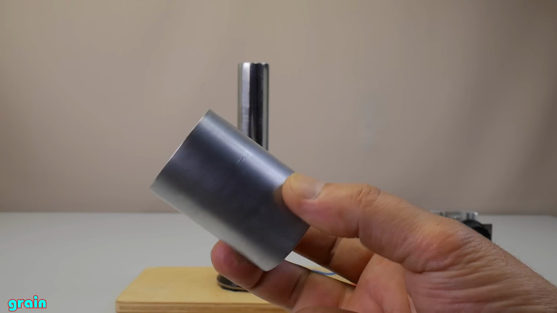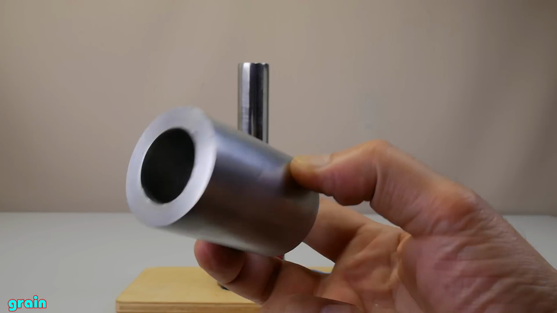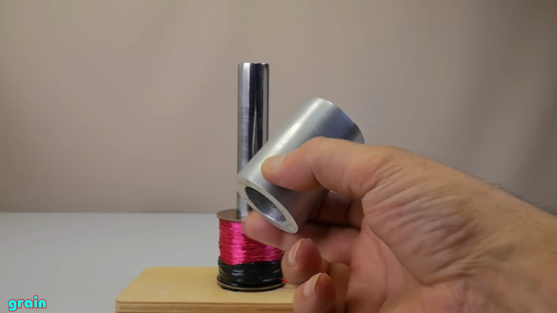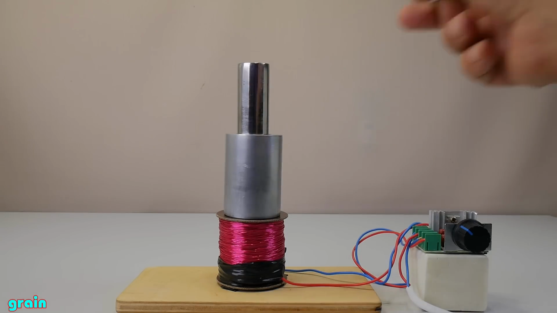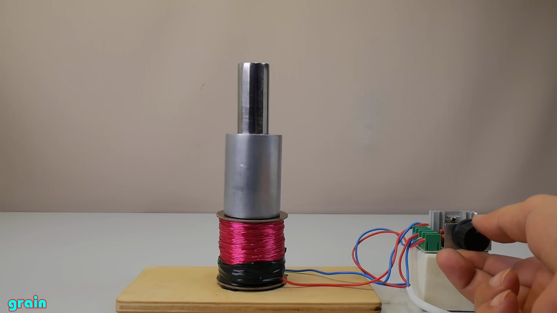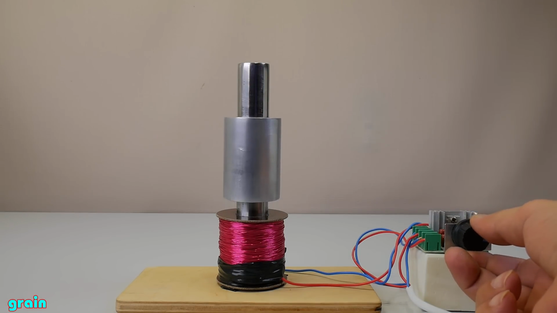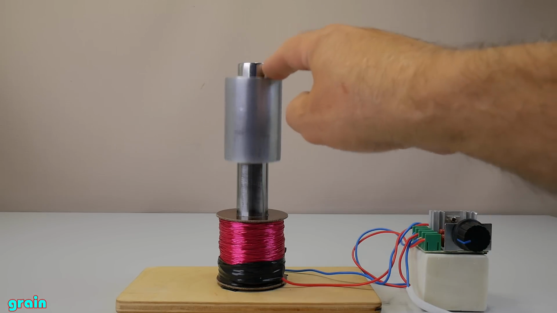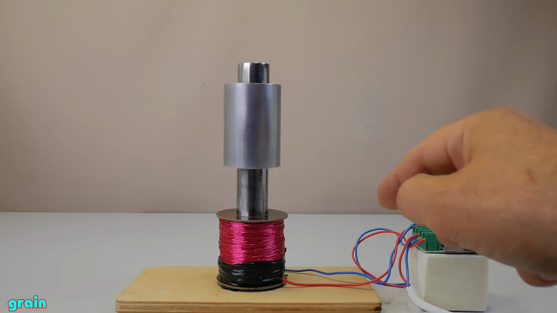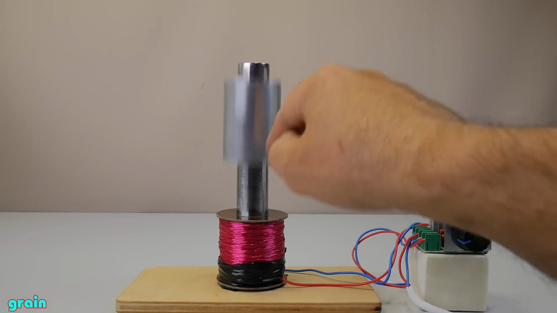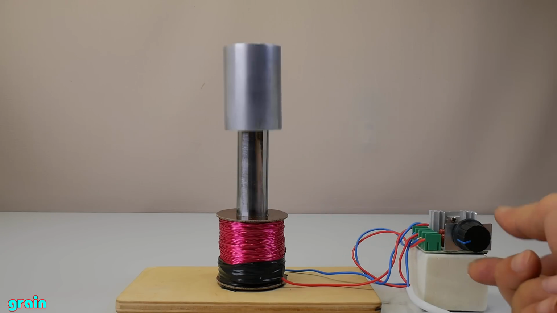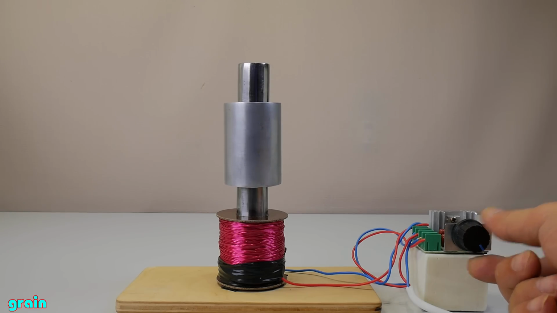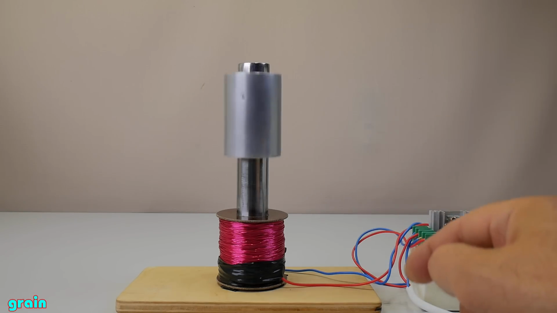Also among my old trash, I found a thick aluminum tube with a wall thickness of 9 mm. It weighs 160 grams. Of course, copper is a better conductor than aluminum, but copper also has more weight, so these tricks with aluminum are more efficient.